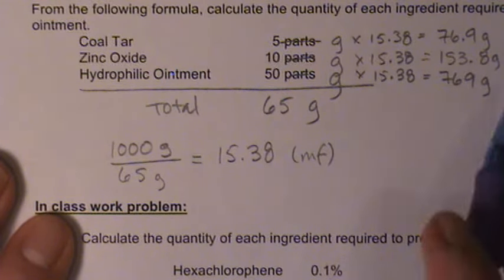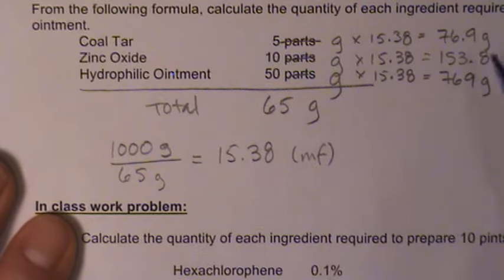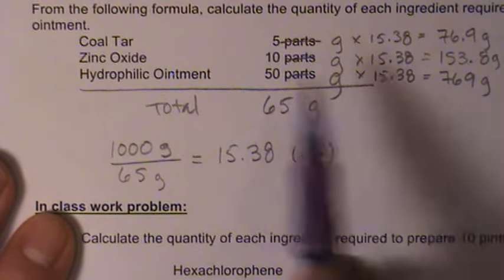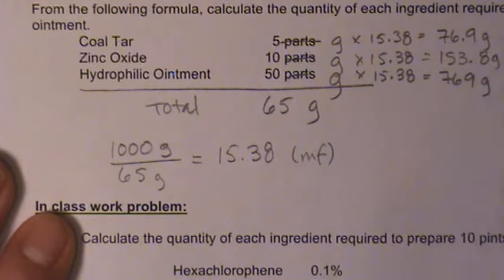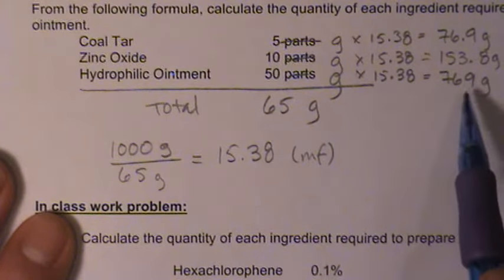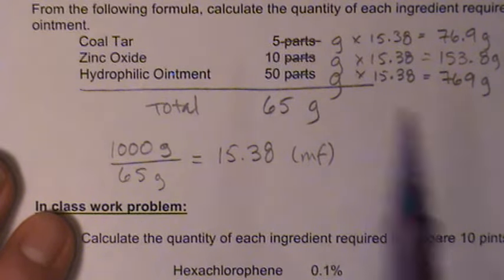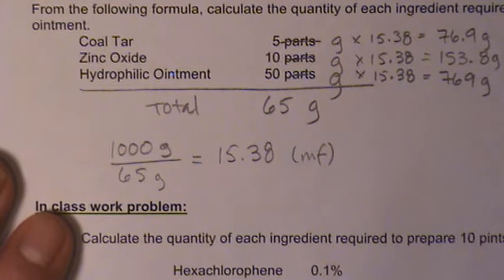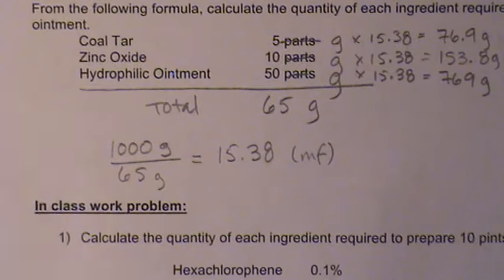So now I know how to make 1,000 grams of this recipe. Take 76.9 grams of coal tar, 153.8 grams of zinc oxide, and 769 grams of hydrophilic ointment, mix them together, and voila, I have what I wanted. So pretty easy, pretty straightforward.